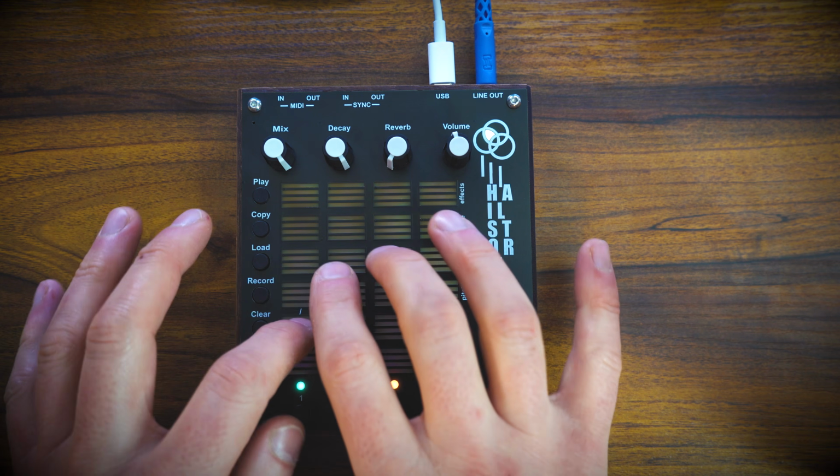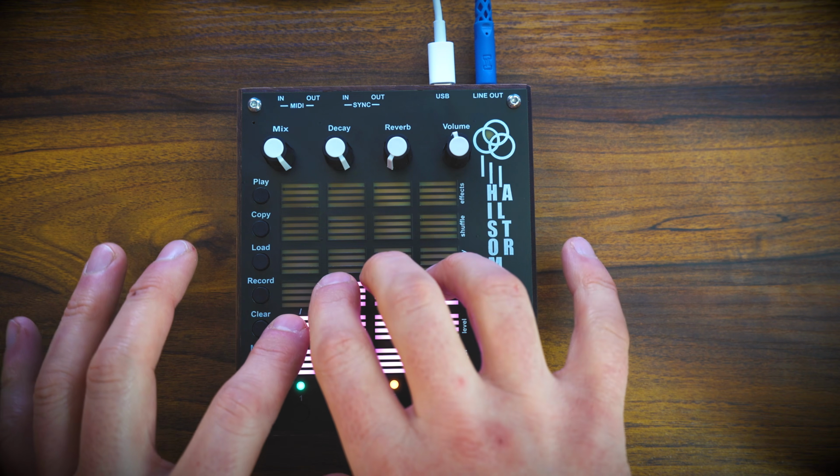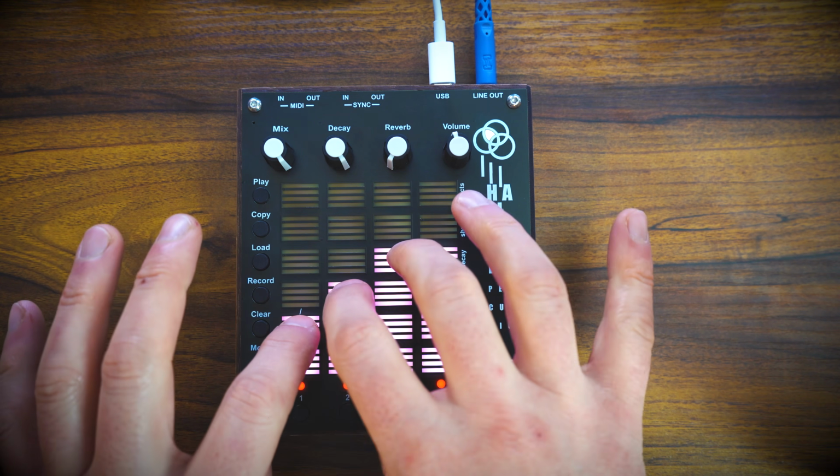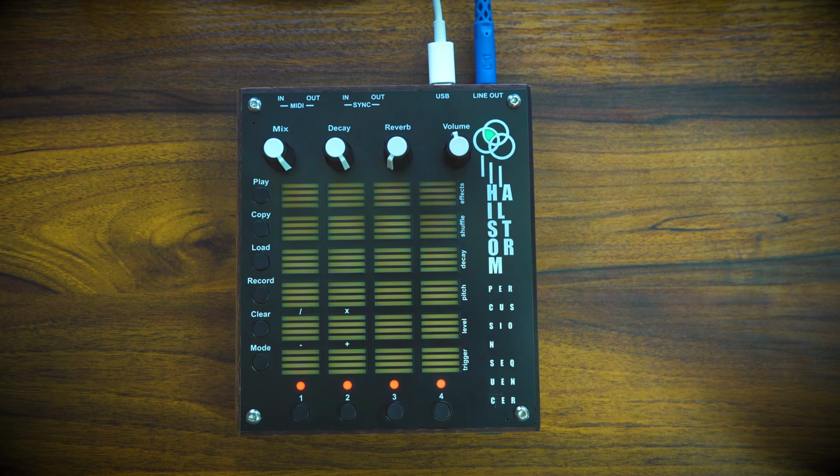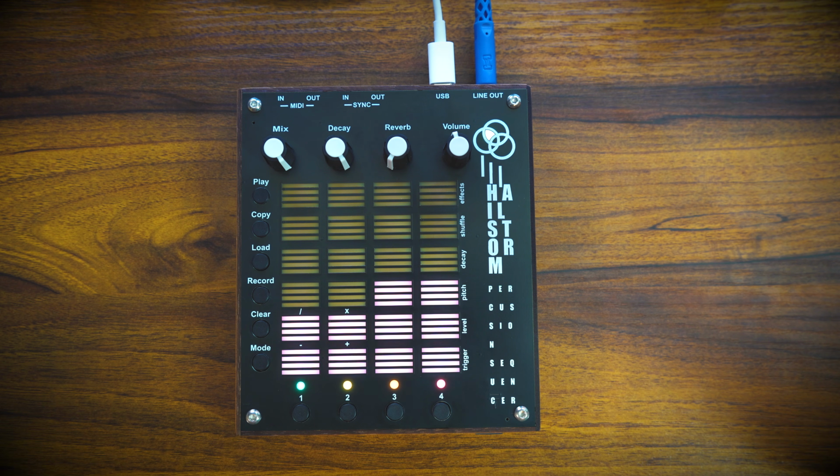And of course, my favorite thing to do is to combine all of these effects in different patterns. Here we're recording some automation of all this. So yeah, you can really mangle a pattern.